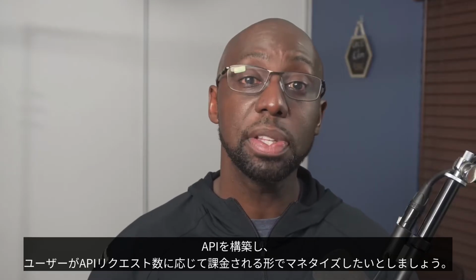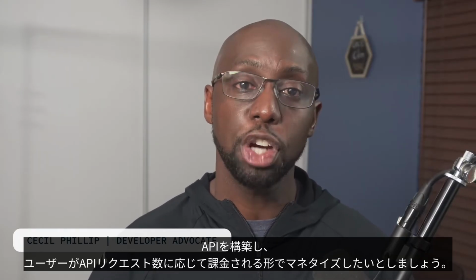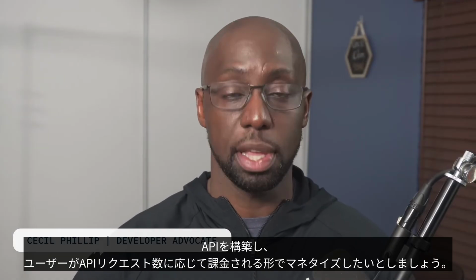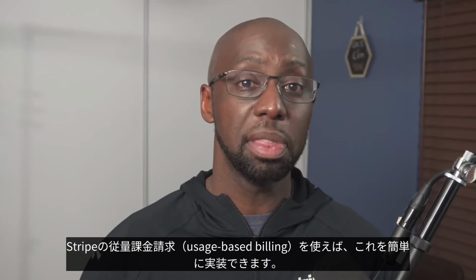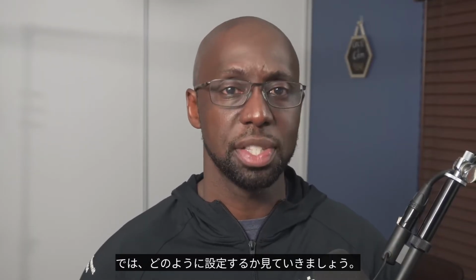Let's imagine that we built an API that we want to monetize and charge our users based on the amount of API requests that they made. Luckily, with Stripe usage-based billing, we can implement this fairly easily. Why don't we take a look and see how we can get this done?